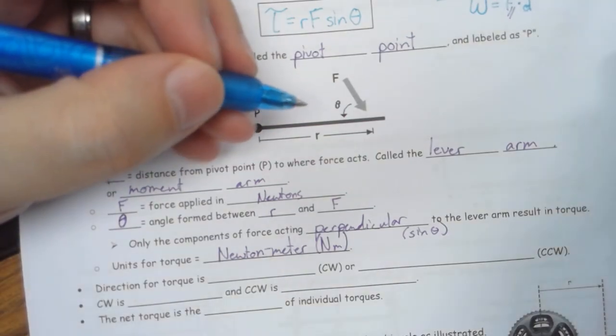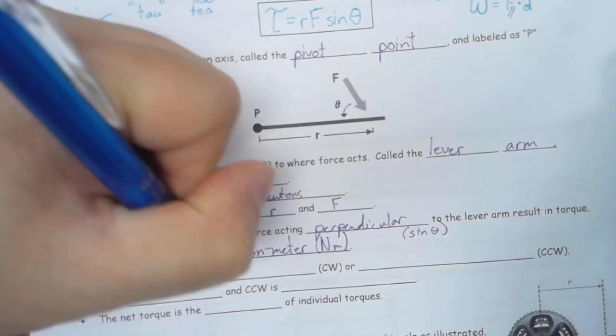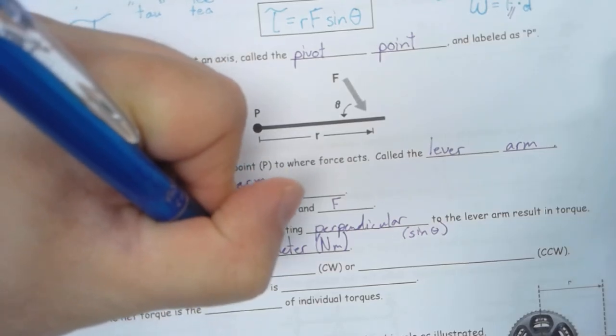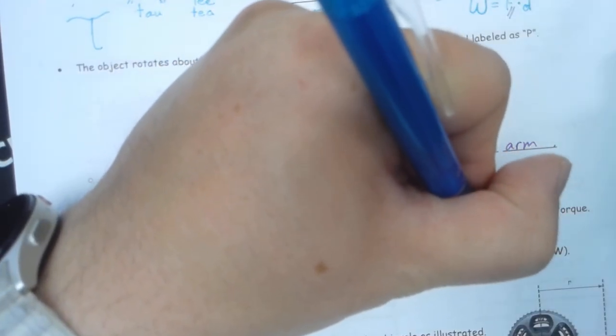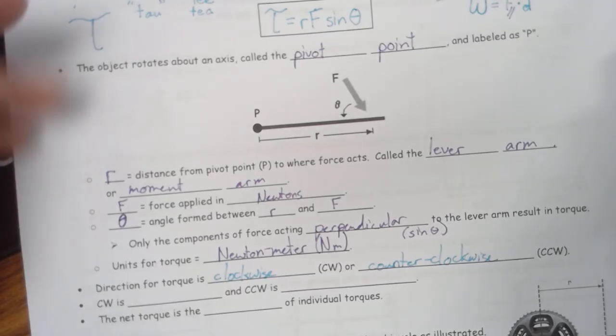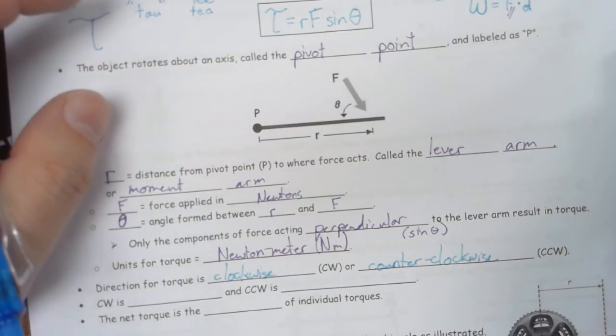The direction for torque is either CW. What do you think that is? Or CCW is counter. If I were to worry about convention, it would be like math class.